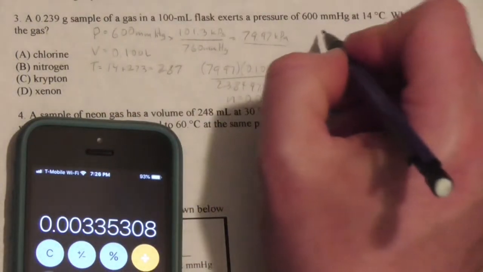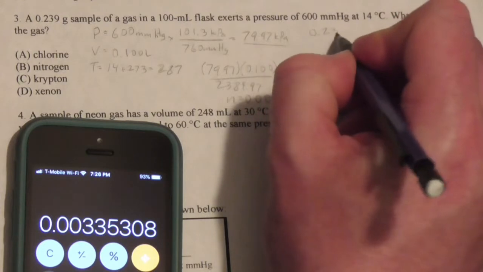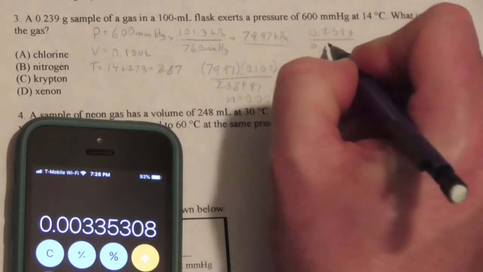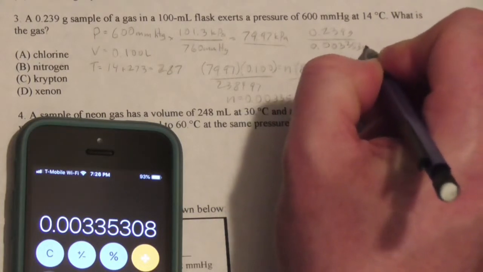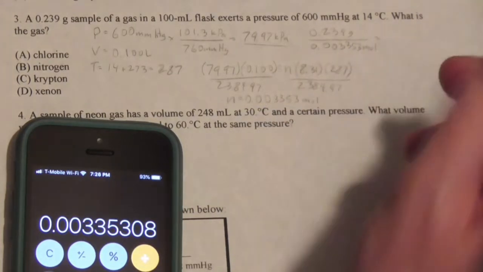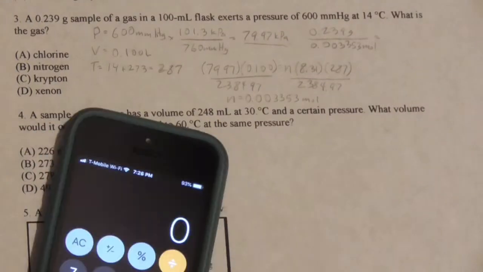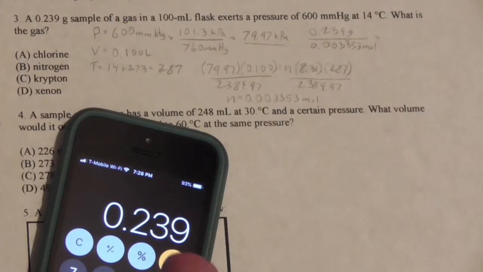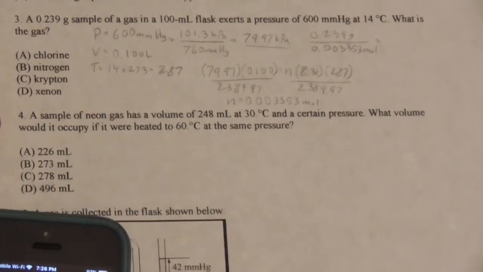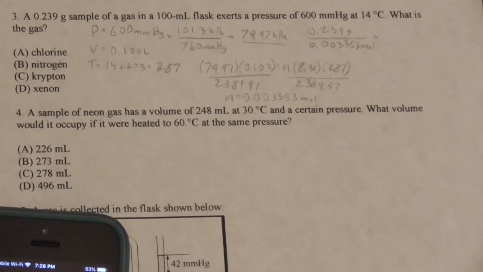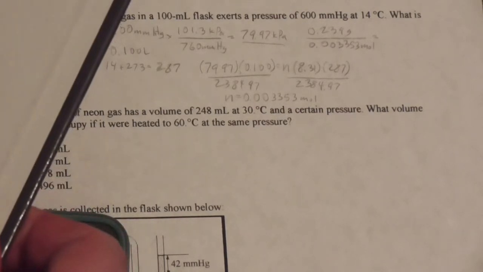So to find my molar mass, it would be 0.239 grams divided by 0.003353 moles, and then I'll get my gram per mole value. So 0.239 divided by 0.003353 equals 71. All right, so if I have my handy dandy periodic table, which I happen to have in the back of the textbook I often use.